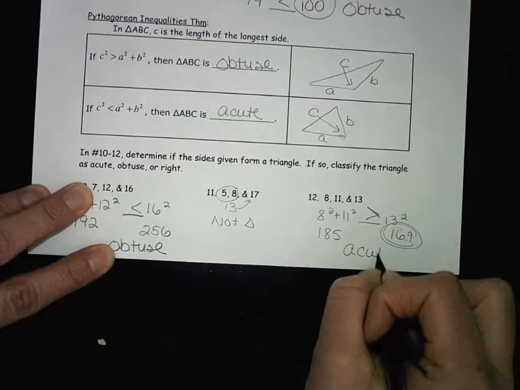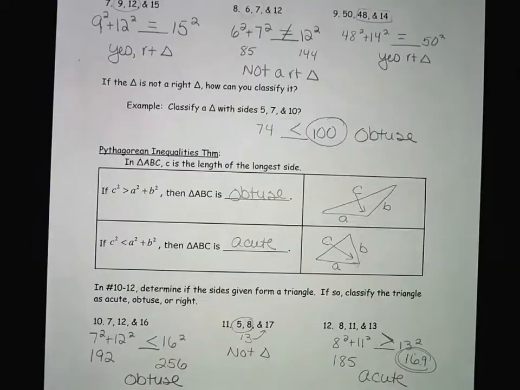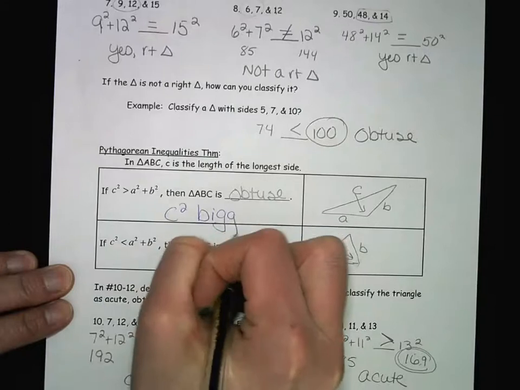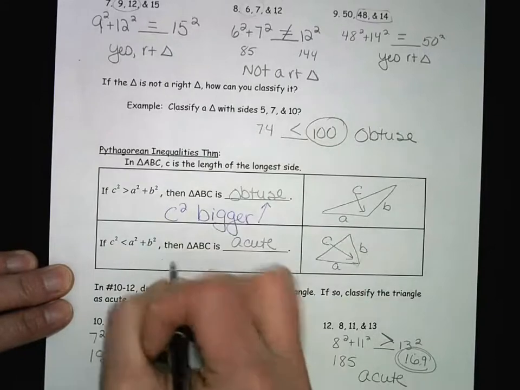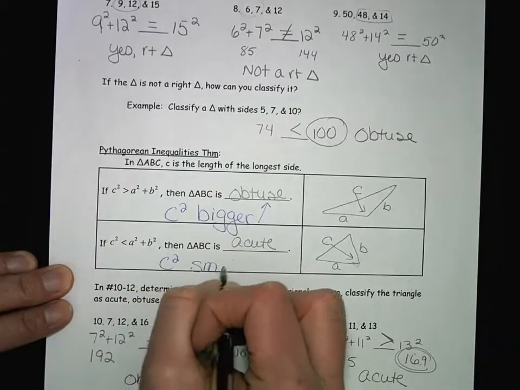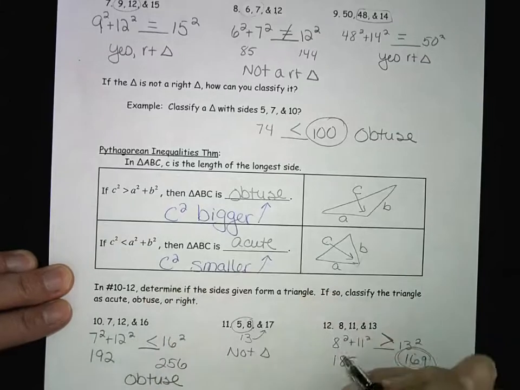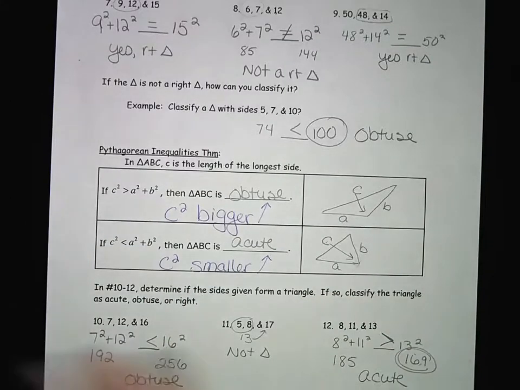Which means this is acute. So you have to kind of remember, if the c squared is bigger, then it's obtuse. If c squared is smaller, then it's acute. And if they're equal, that's when it's right, or Pythagorean triple as it's often called. So that ends lesson 5-4.